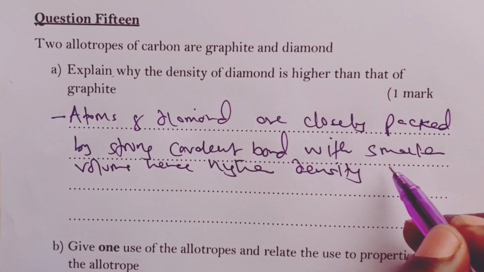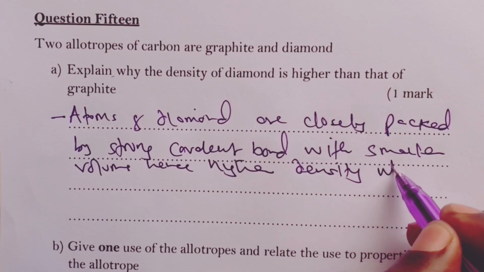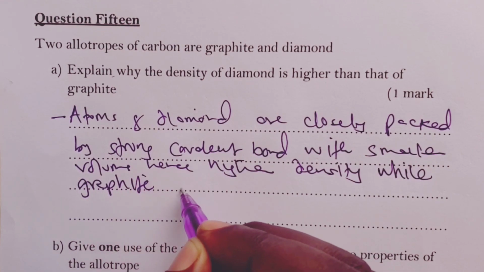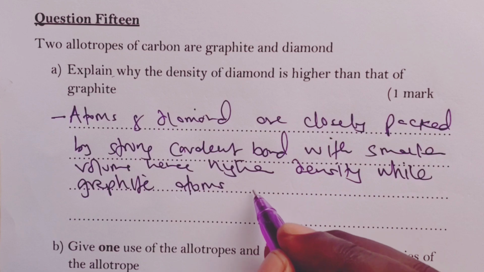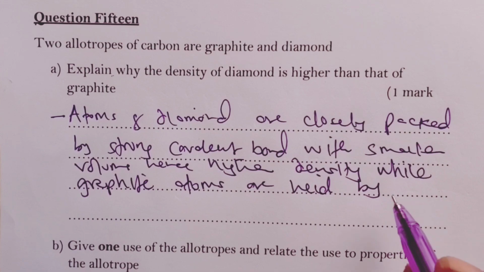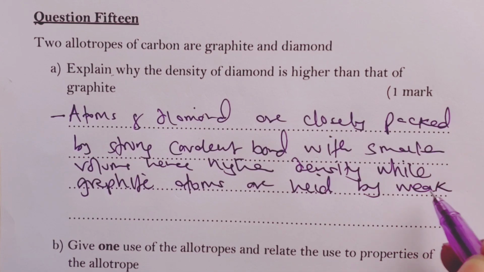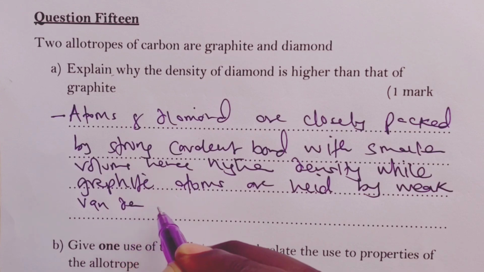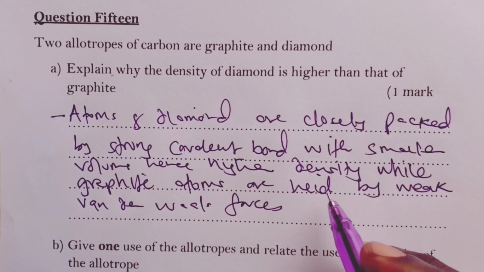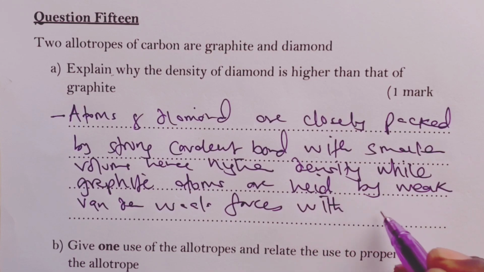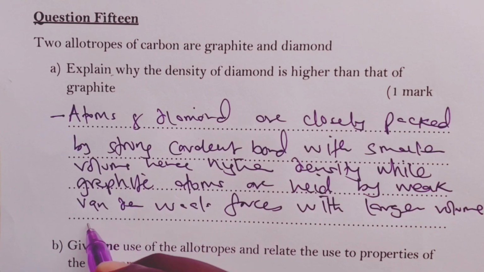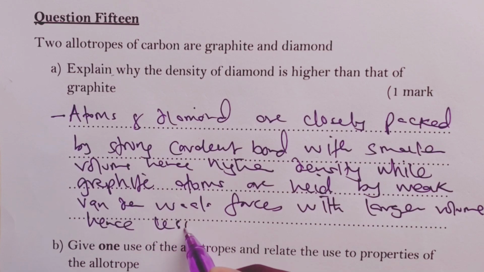So we continue to explain what goes on in graphite, that while graphite atoms on the other hand are held by weak van der Waals forces with larger volume, hence less density.